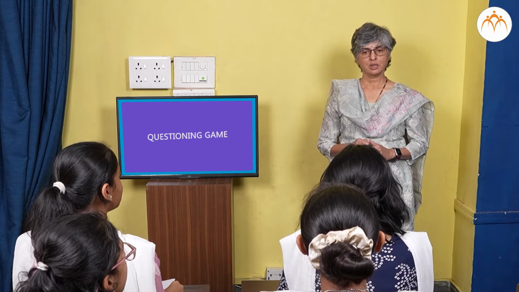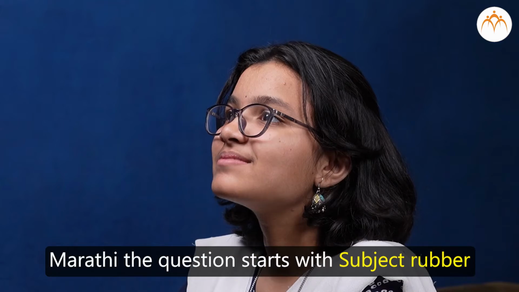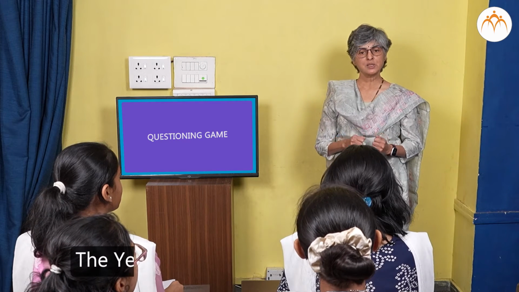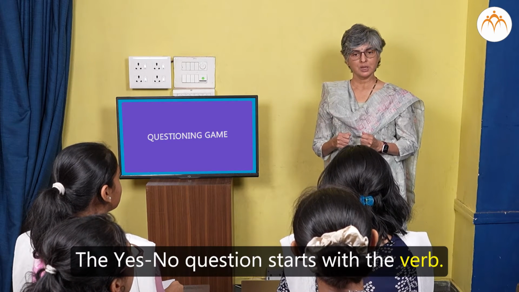Fine? In Marathi I can ask, ते rubber आहे का? In Marathi, the question starts with the subject rubber. But in English, the yes-no question starts with the verb. How will you ask in English? Is it a rubber? No. Is it a sharpener? Yes, it is a sharpener.